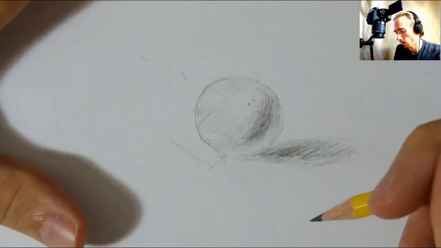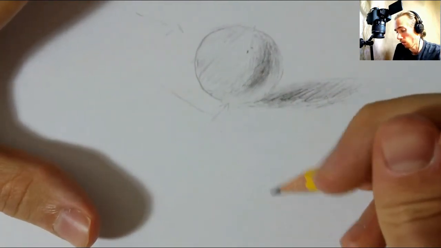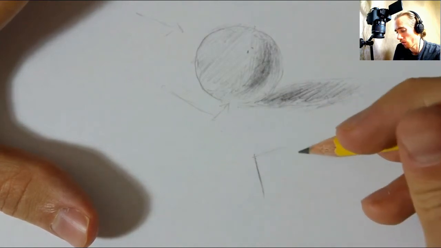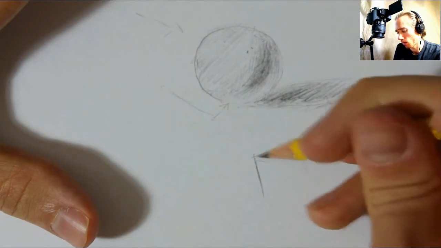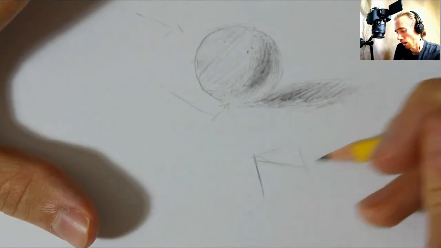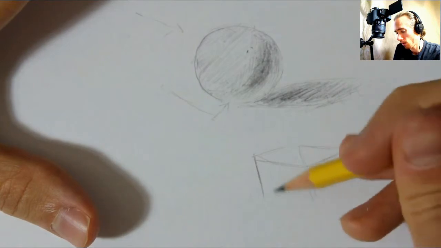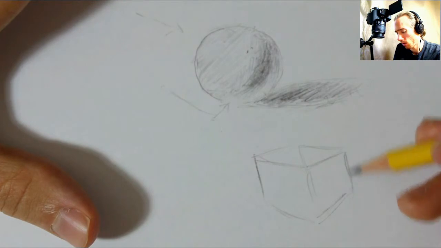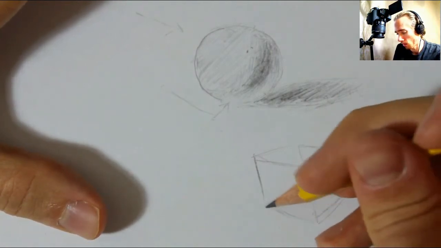So let's move on to another shape, say a cube. Okay, so the cube, you could draw it any way, but I'll put it more on an angle so you can see more of the surfaces. Okay, so you have the faces.